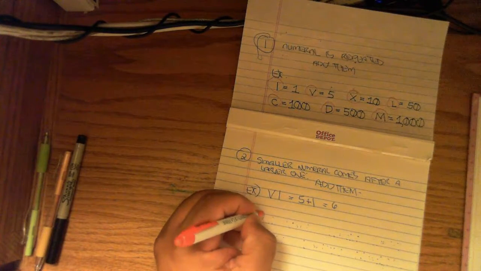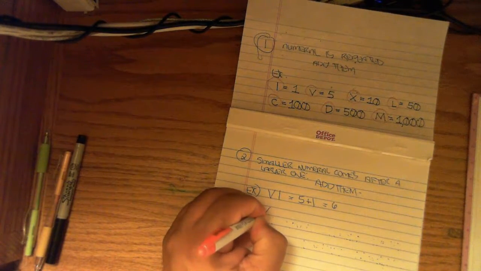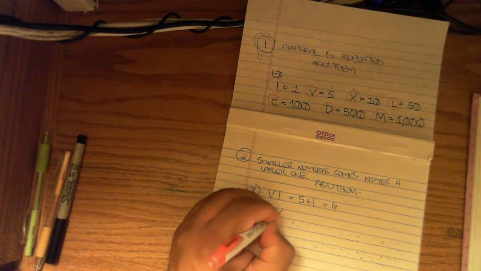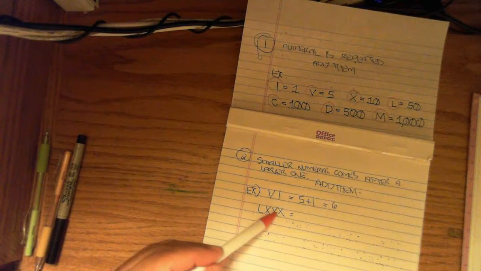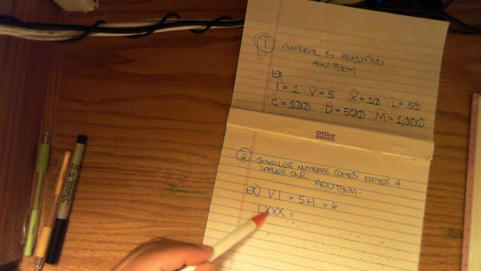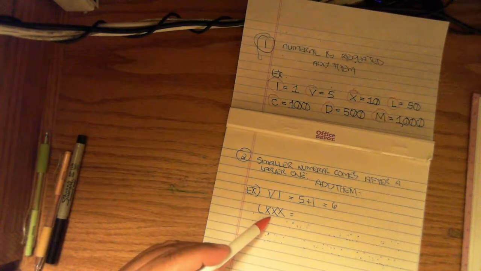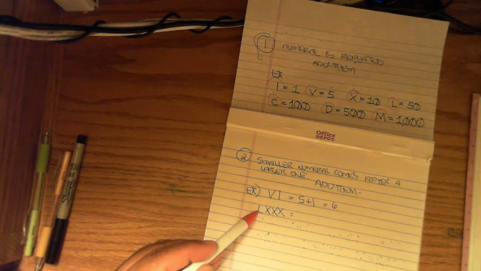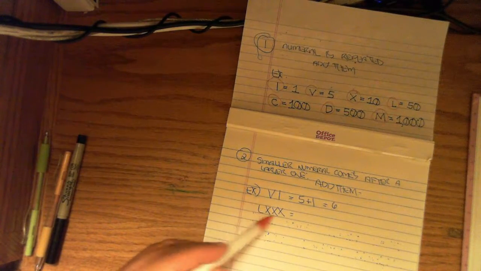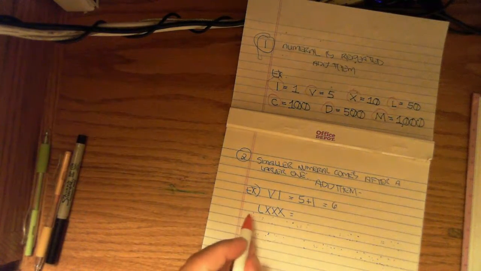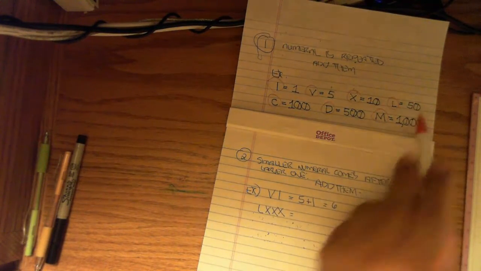Okay, let's do another example. So another example would say, let's take L triple X. So even when you repeat numbers, we already know that when numerals are repeated, we add them. But we also know that when a smaller numeral comes after a larger numeral, we add them. All of them, right? So L, we know to be equal to 50.